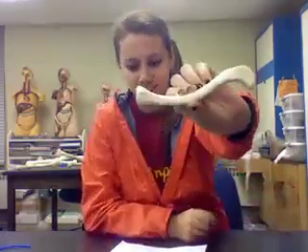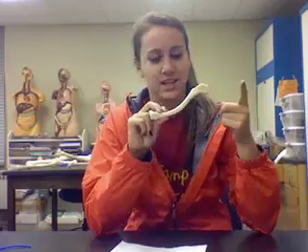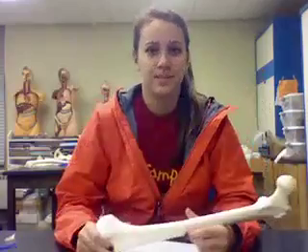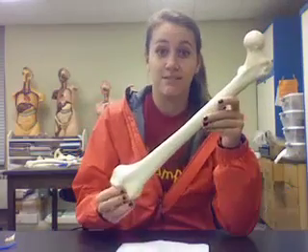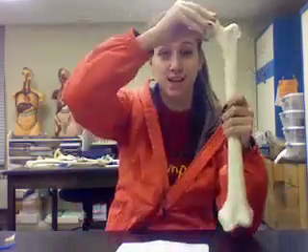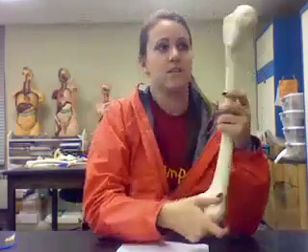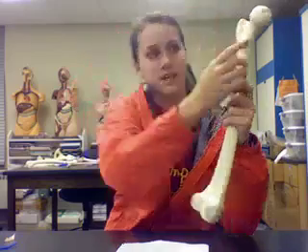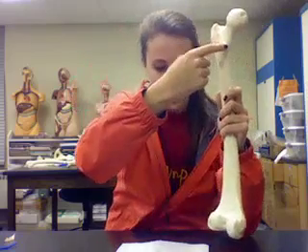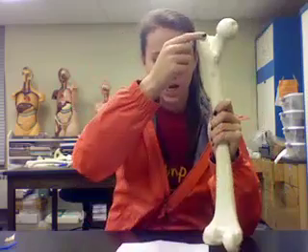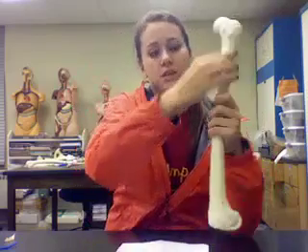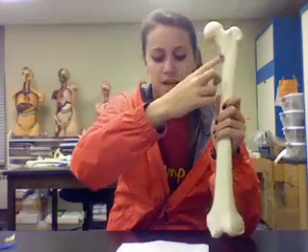So this is a clavicle. This is the medial or sternal end, and this is the lateral or acromial end. So this is my femur. I'm going to start with the head, then this is the neck, and then you have the greater trochanter and the lesser trochanter. Then you have the intertrochanteric crest and the intertrochanteric line.